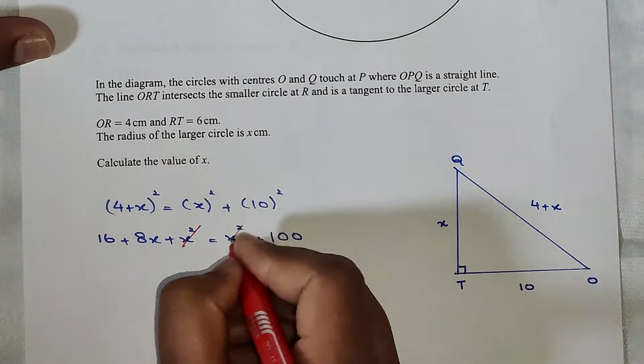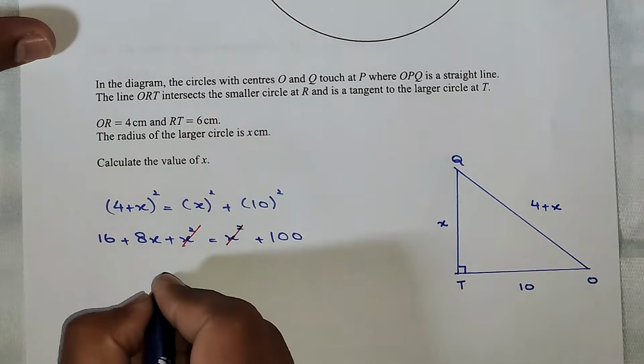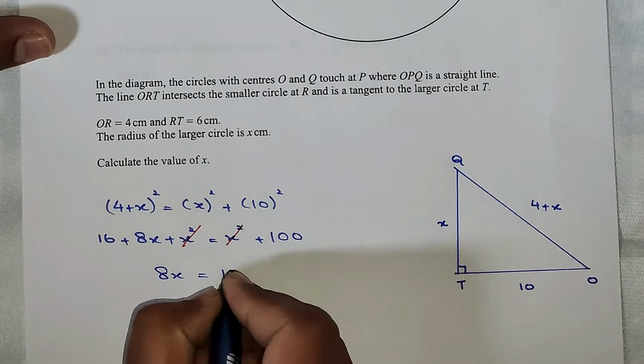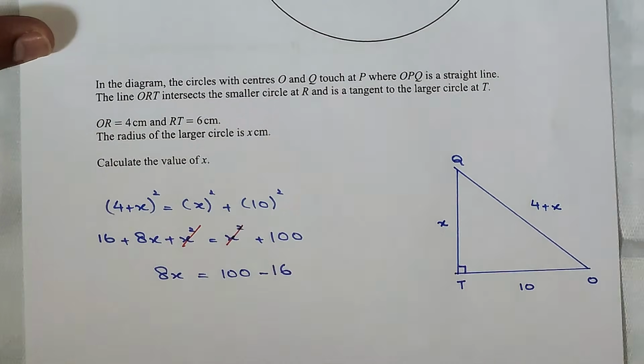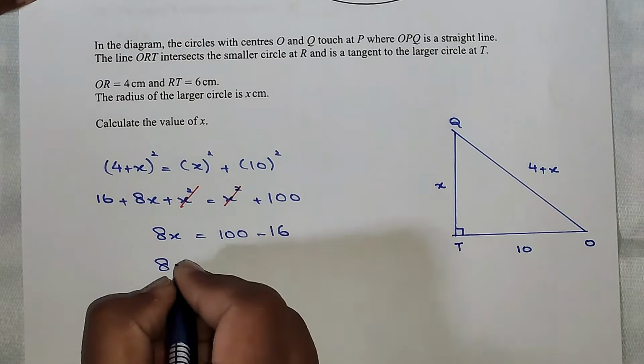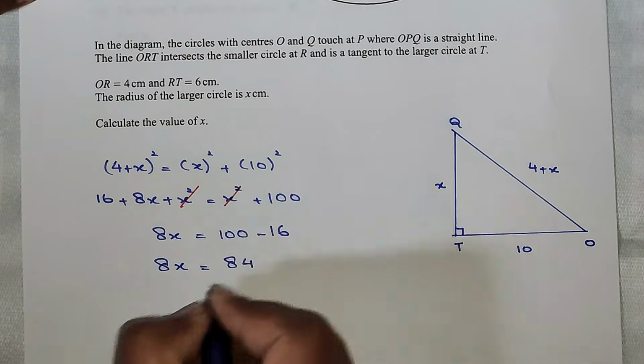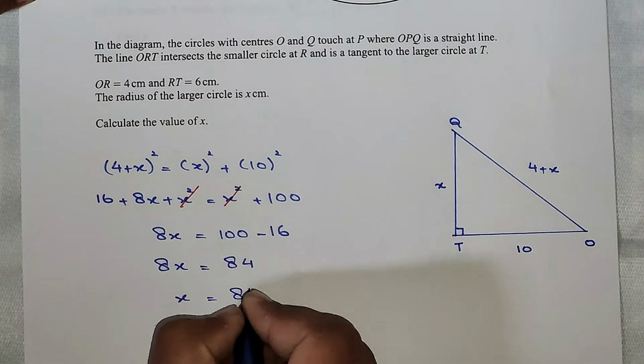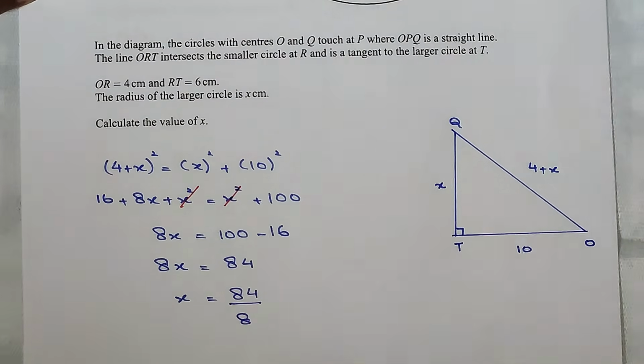So we can cancel the x squares on both sides. We are left with 8x equals 100 subtract 16. 100 subtract 16 would be equal to 84. So 8x would be 84. So x would be equal to 84 divided by 8, right?